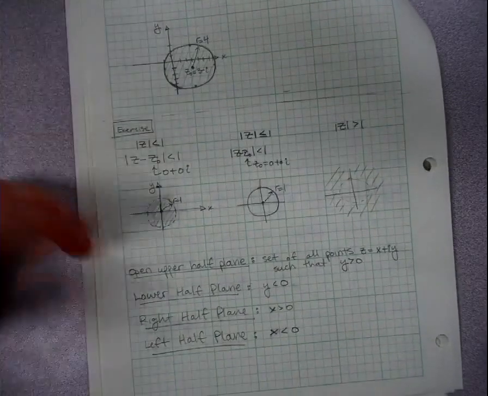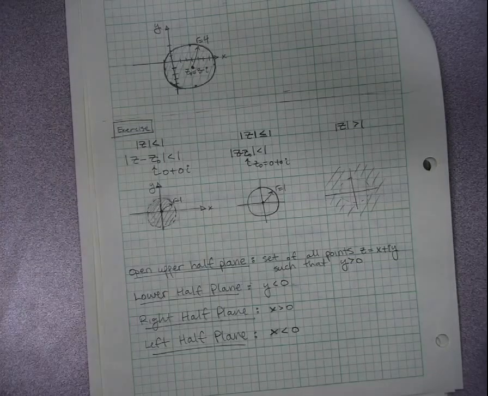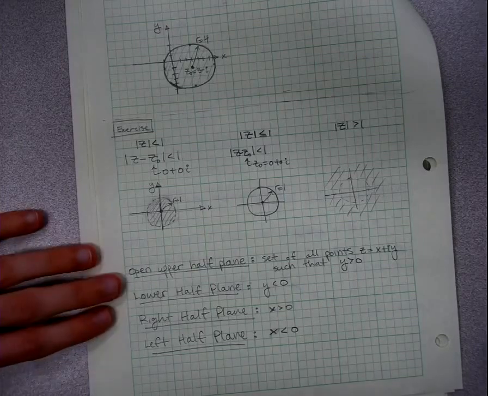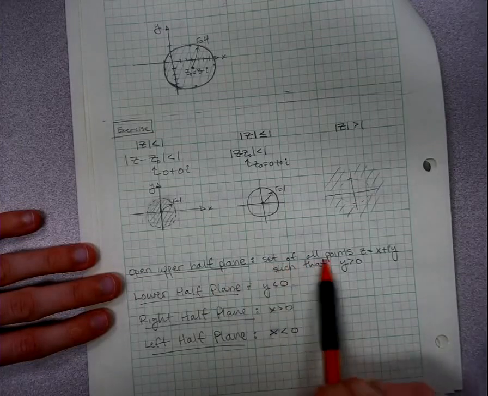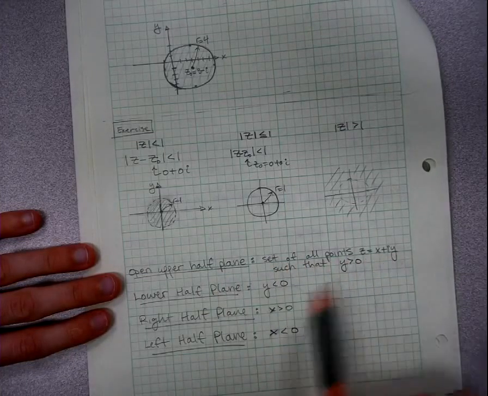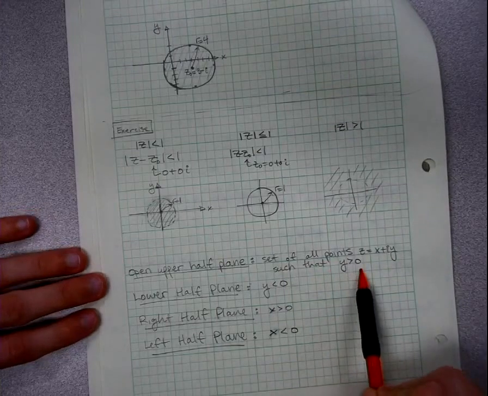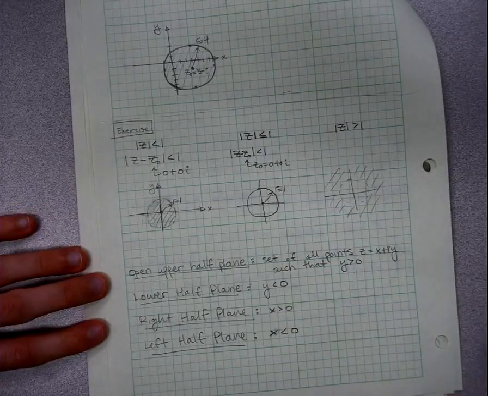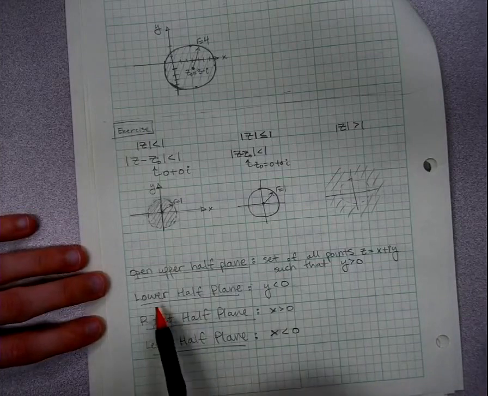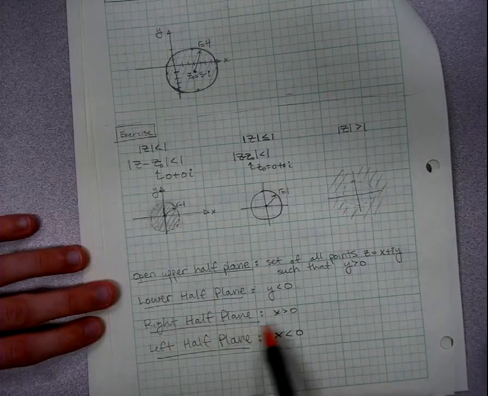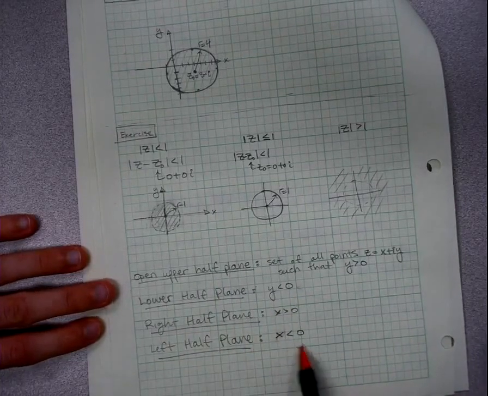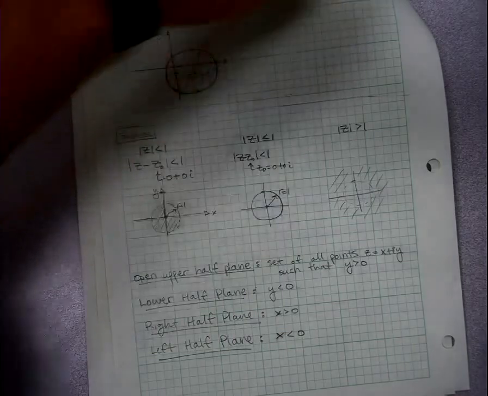Okay. And then just a few more definitions. Again, she doesn't even use these definitions for the rest of the chapter, but they're in there. So the open upper half plane is the set of all points z equals x plus iy such that y is greater than 0. So it's everything basically above the x-axis. The lower half plane is y less than 0. Right half plane, x greater than 0. Left half plane, x less than 0. Straightforward. Very straightforward.